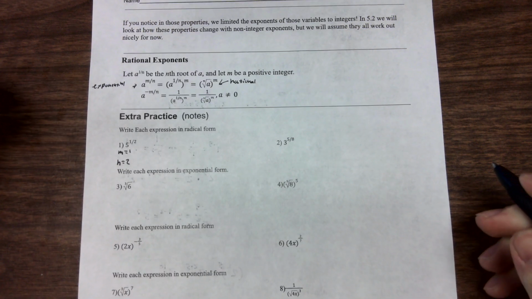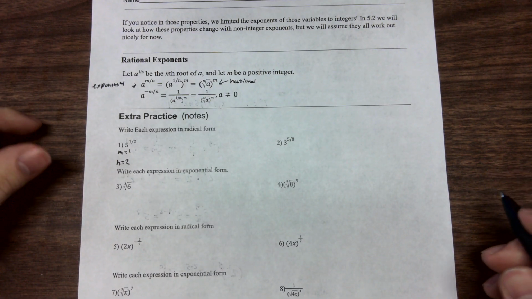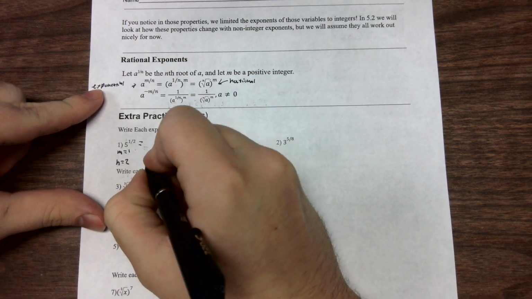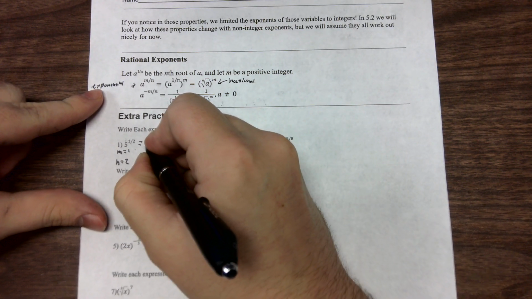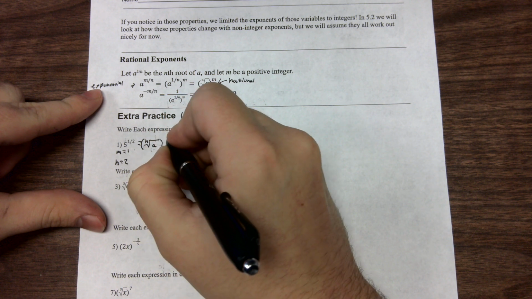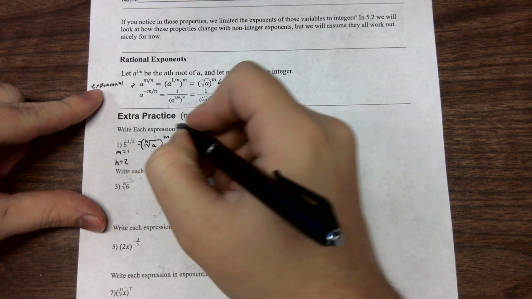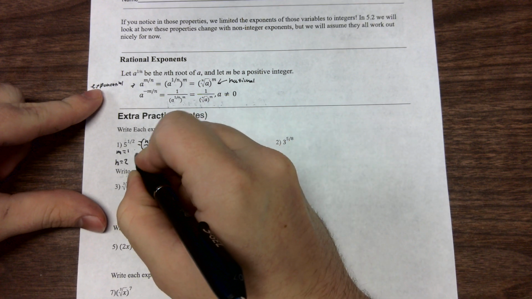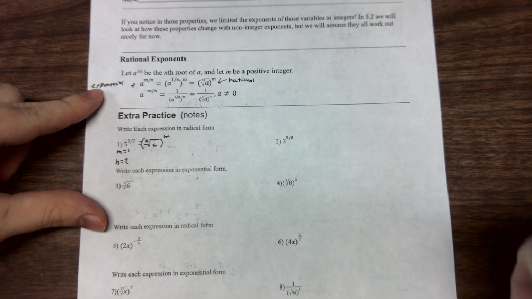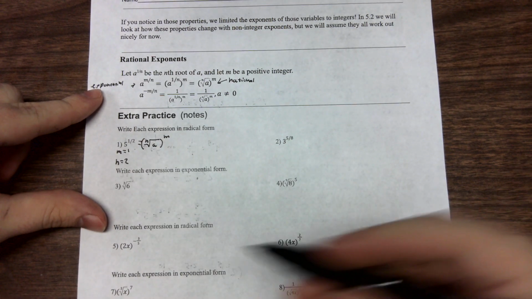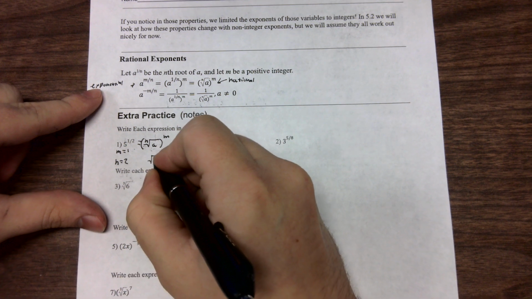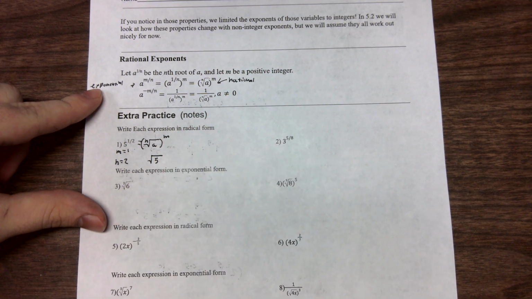Now we're going to rewrite this into the form of the n-th root of a, and we take that entire quantity to the m power. Our a is going to be the original base number, which in this case was 5. So underneath that root, we'll have a 5.